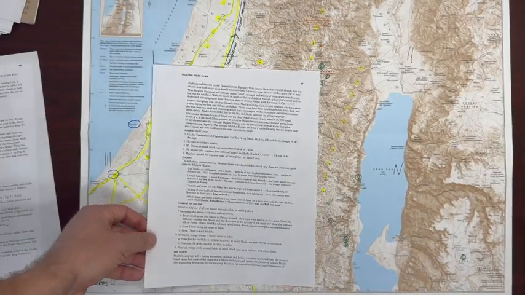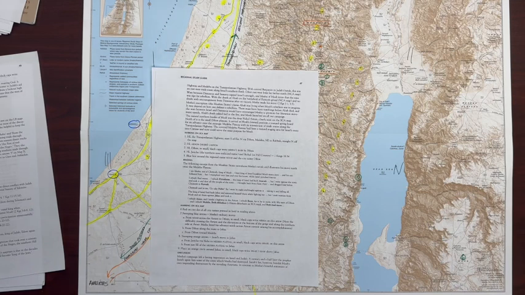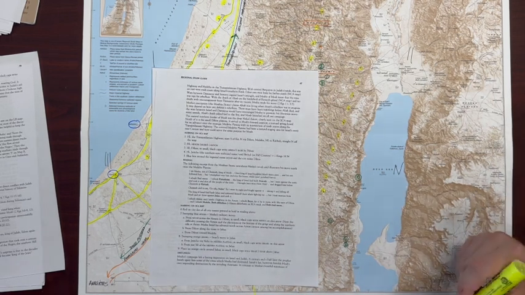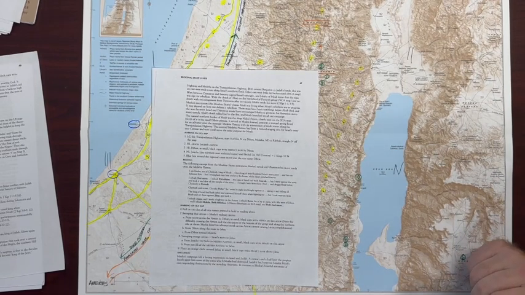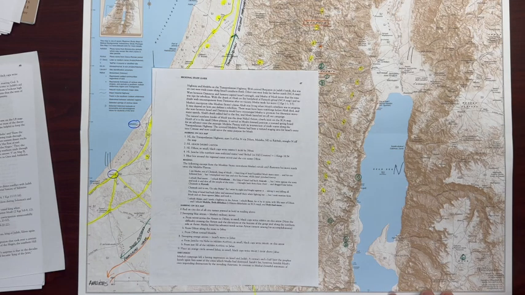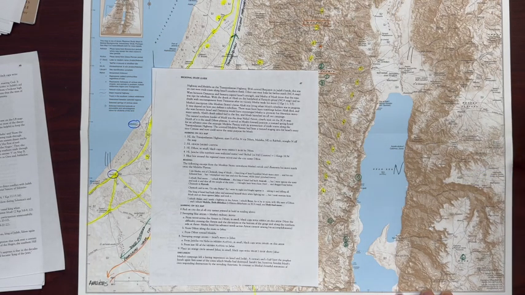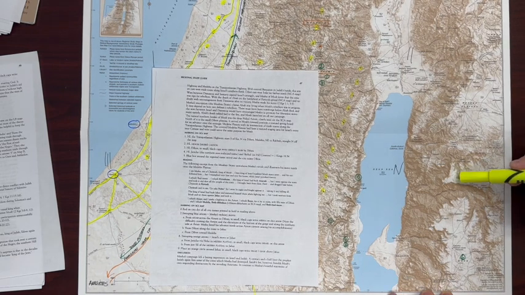So, first off, we're going to start south of Kir. North Dibon. Okay, where's Kir? There's Dibon.